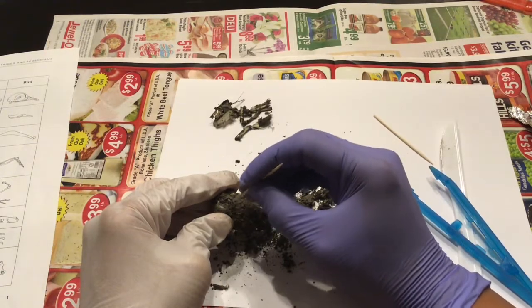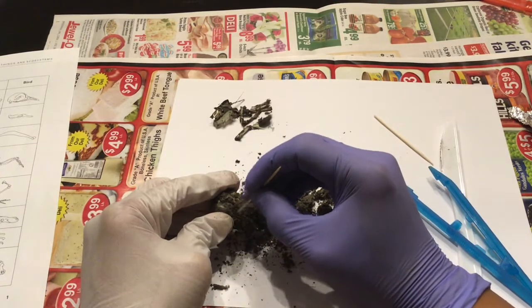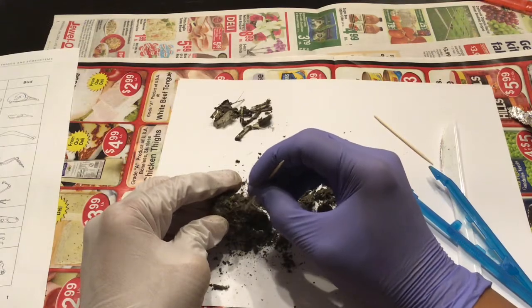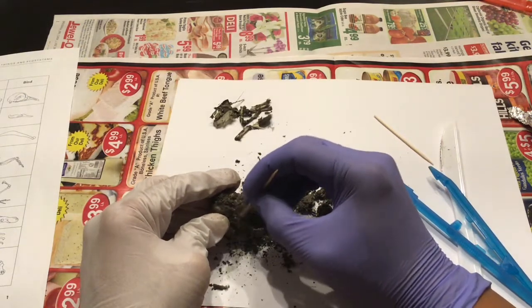And as I'm scraping it off, I'm being careful not to break any of the remains.